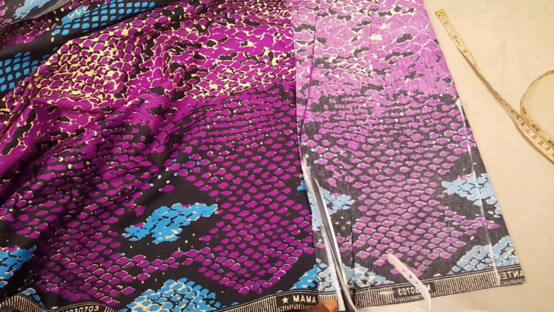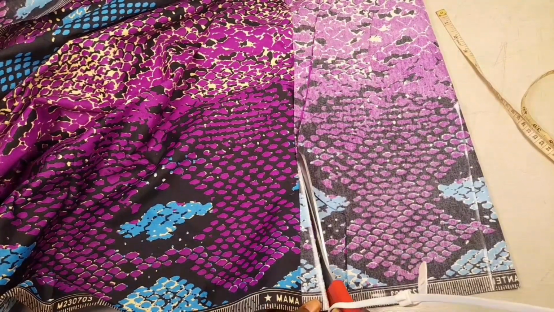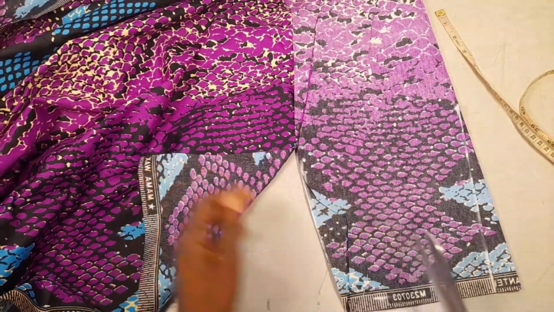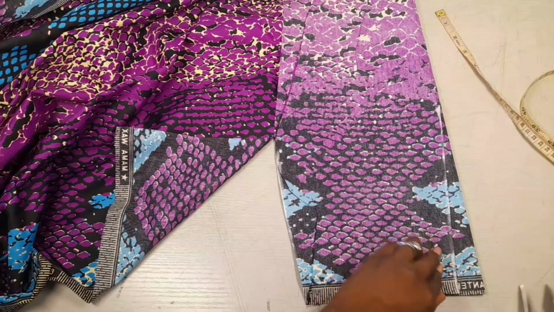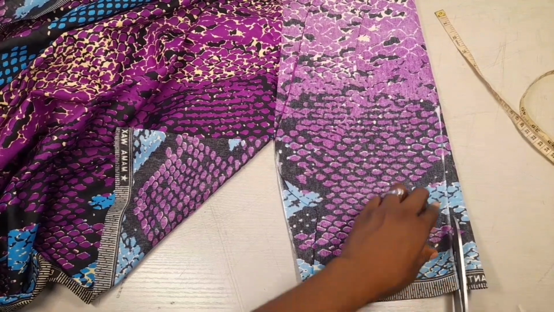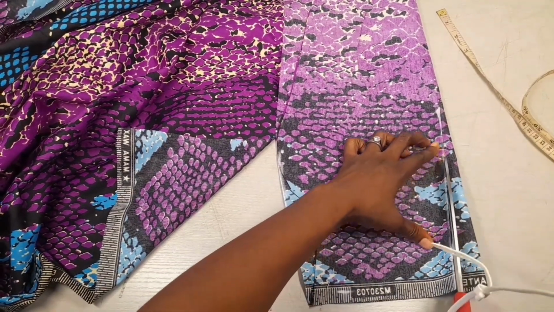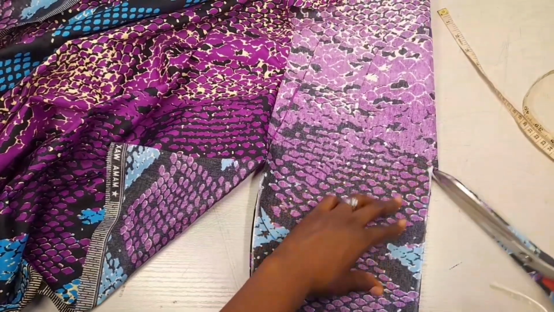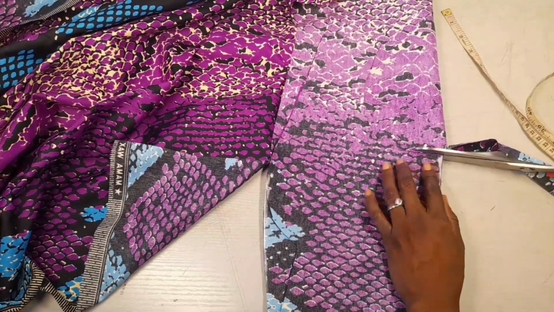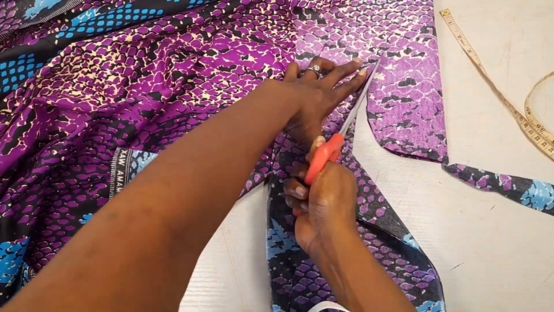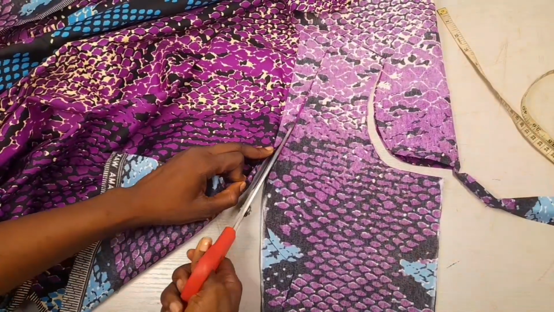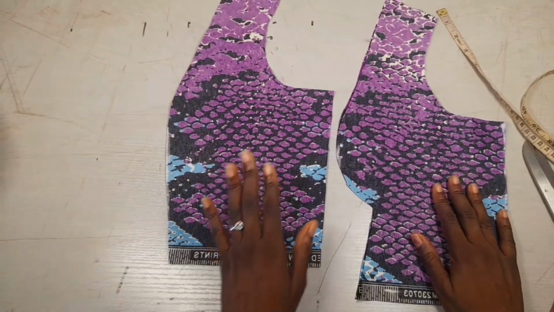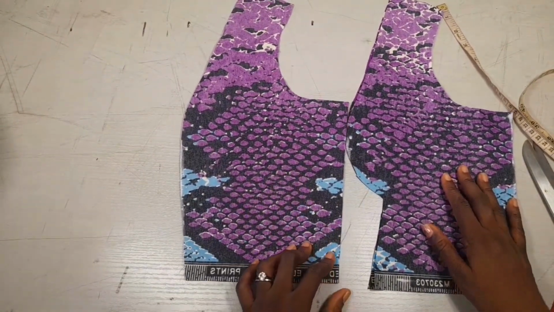So I do this sometimes when I'm lazy to do a back pattern. But you can also just do your back pattern to save yourself the stress. But for times when you know that you've not done your back pattern and you're in a hurry, you can just do this to still come out perfect. This is my side front, while this is my side for the back. That's all.